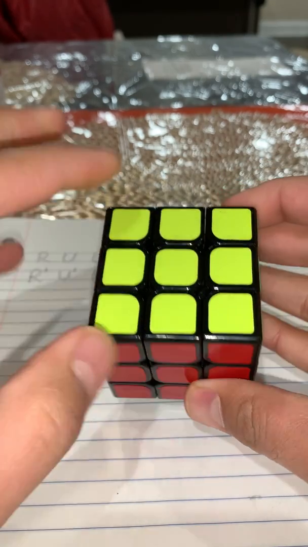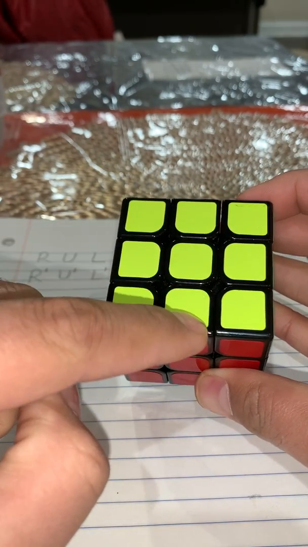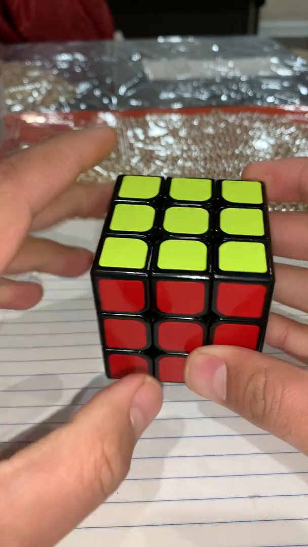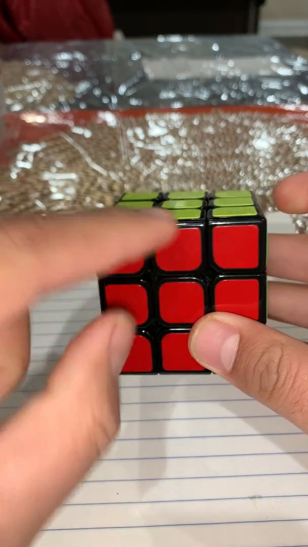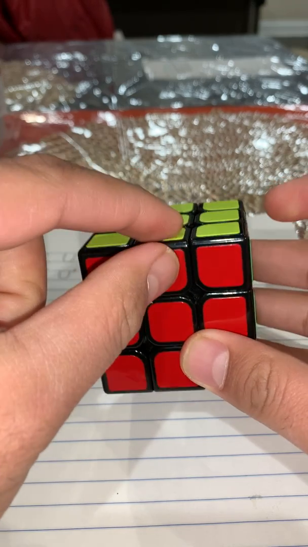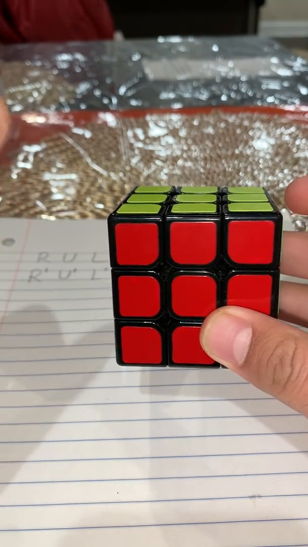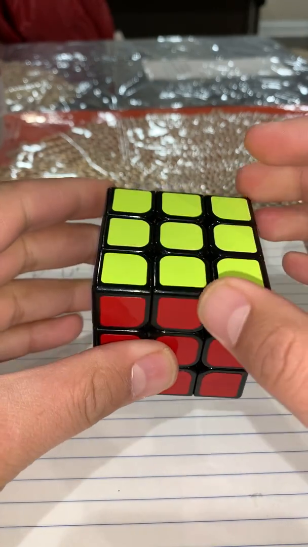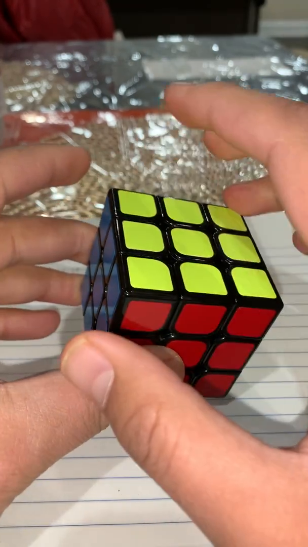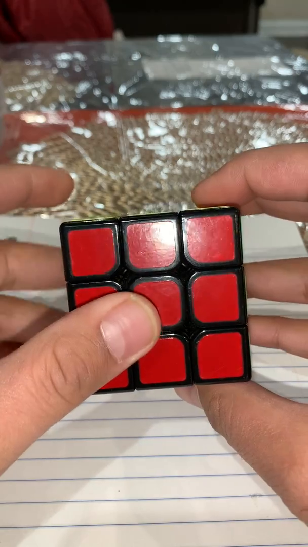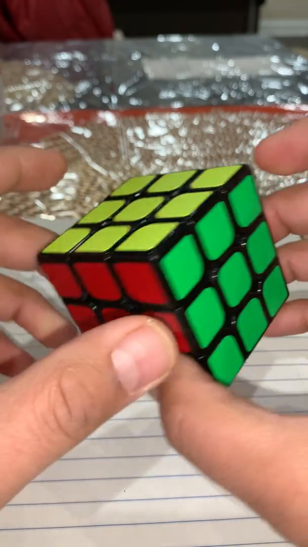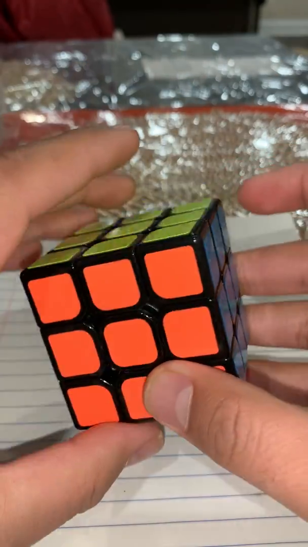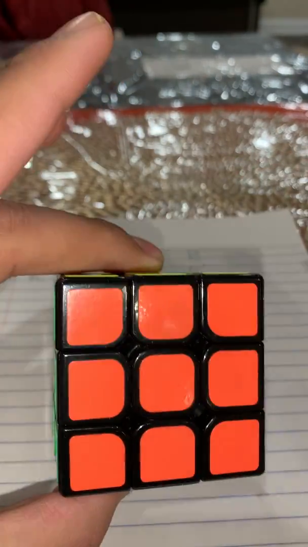And for the third, you have to create a yellow cross here. Then you have to solve for the edge pieces. And then once you are done with that, you just have to align all the yellow corner pieces. There are 4 of them. And once you do those, you are completely done with the Rubik's cube. So it would be solved something like this.